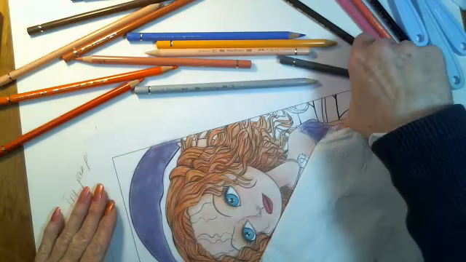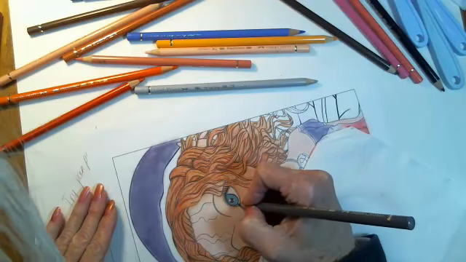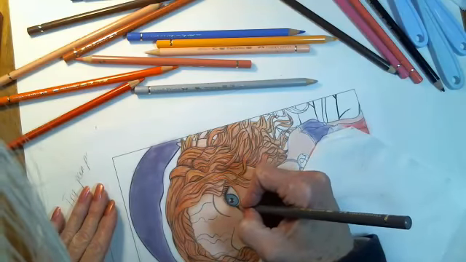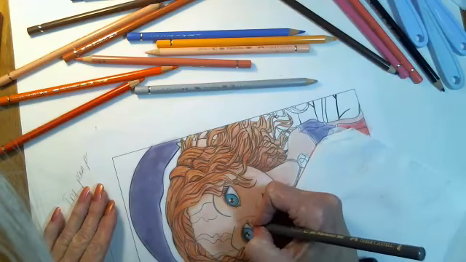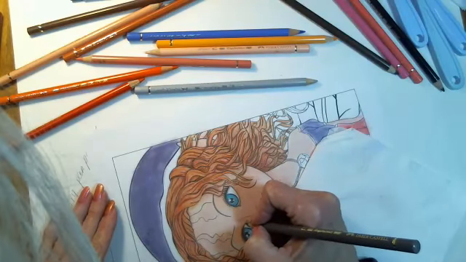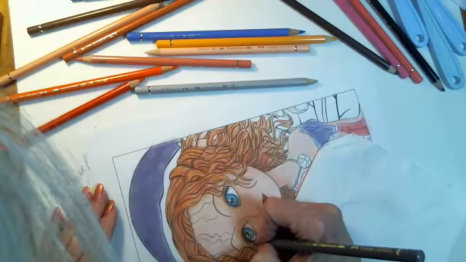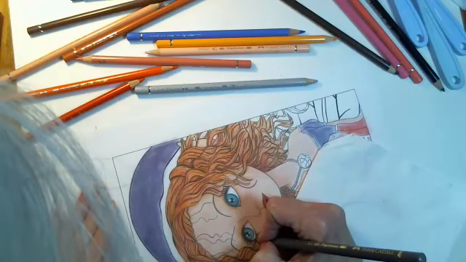And in the corner, if you keep in mind that your eyes are rounded, you'll just make them look a bit more real. So there you go. That's my free tip for today.